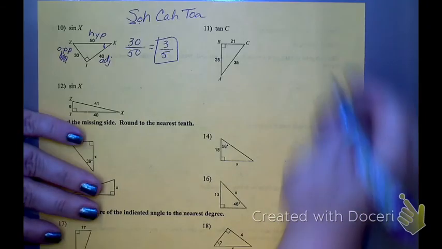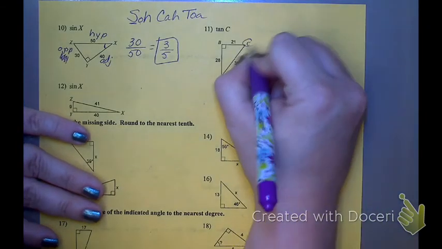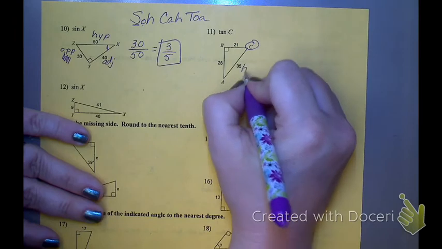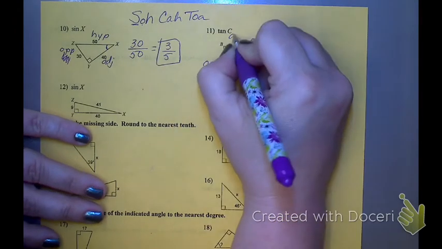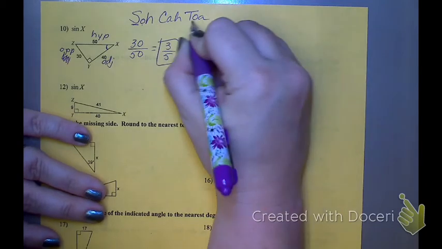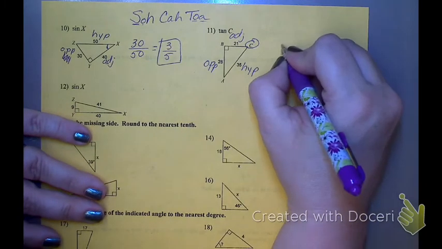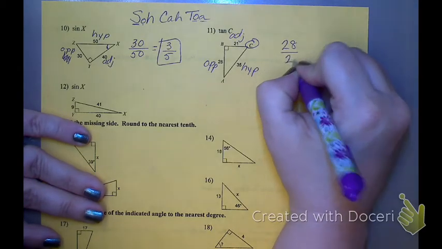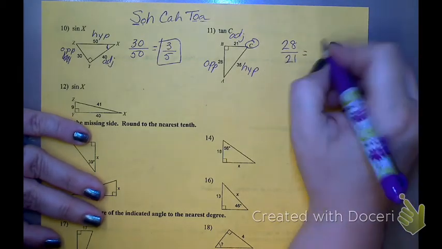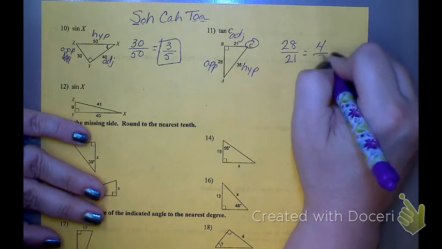Here we go with the next one, tangent of C. So here's C. I need hypotenuse, opposite, adjacent. And for tangent, I need opposite and adjacent. So tangent of C will be opposite over adjacent. And I can divide both of those by 7, and it reduces to 4 over 3.